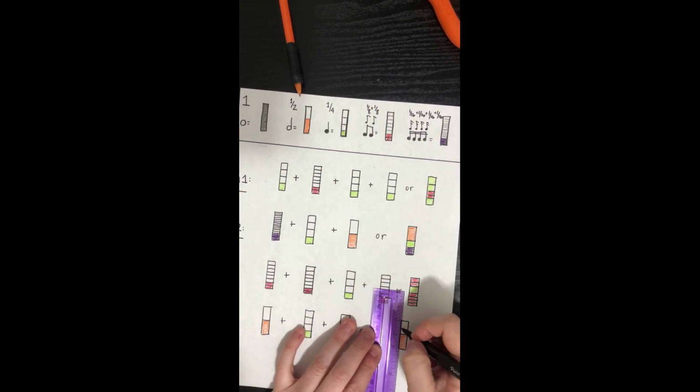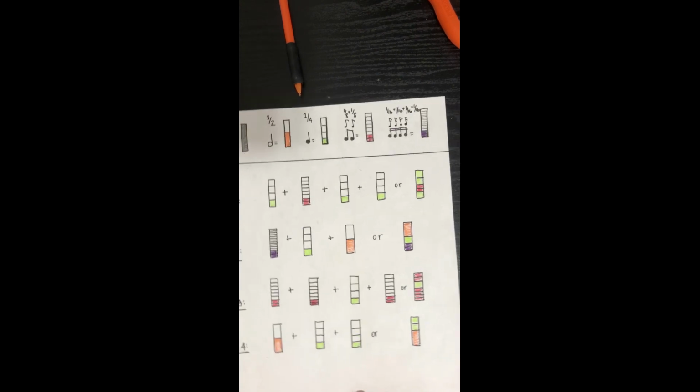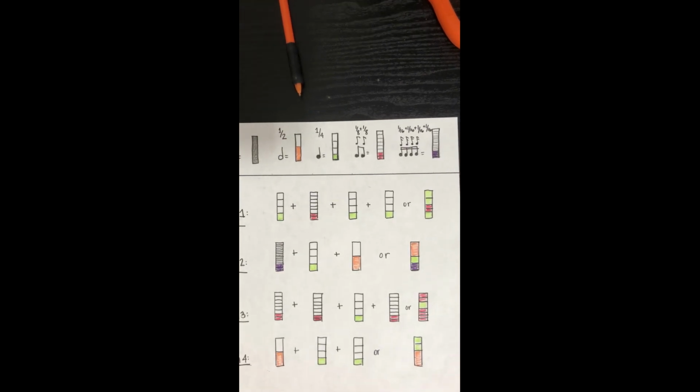So here we go, 2 quarter notes. 1, 2. And they do equal 1 whole measure, or 1 whole fraction bar. How cool is this? I bet you didn't know we could do math and music.